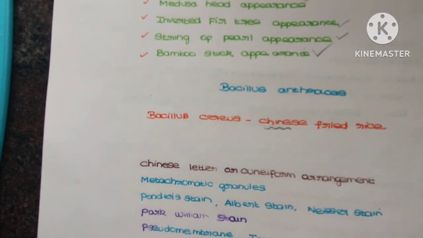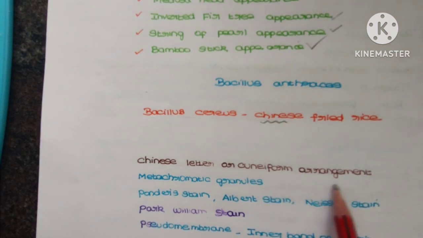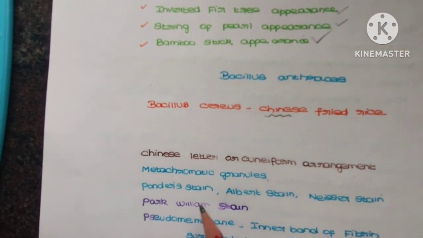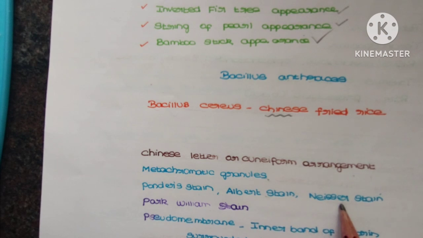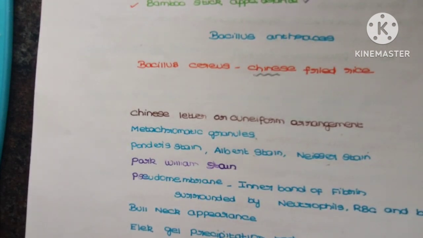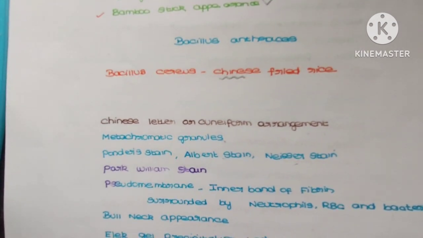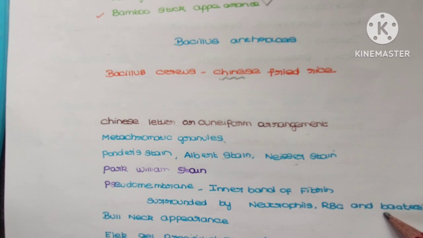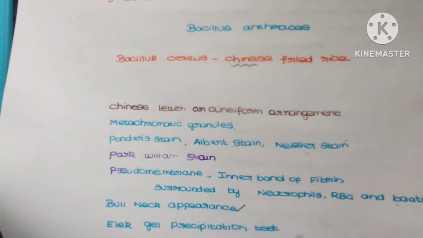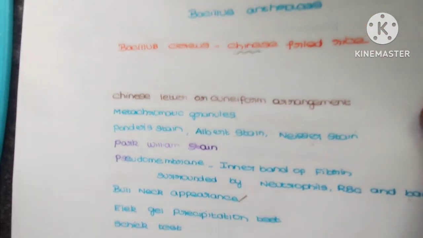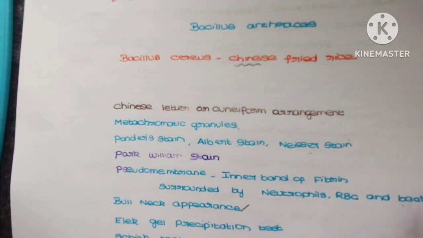So next, it is Chinese letter or cuneiform arrangement, metachromatic granules, Ponder stain, Albert stain, Neisser stain, Park-Williams strain, and then pseudomembrane formation will be there, right? So it will have an inner band of fibrin which is surrounded by neutrophils, RBCs, and the bacteria will be there, and which peels off. And then bull neck appearance and Elek gel precipitation test and Schick test. If you come across these, it is Corynebacterium diphtheriae.